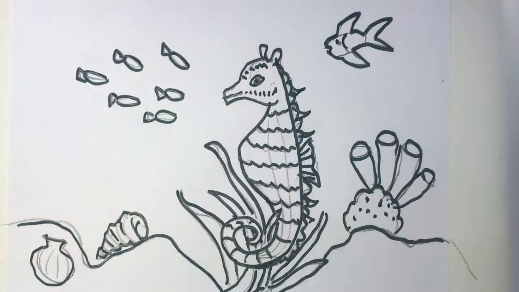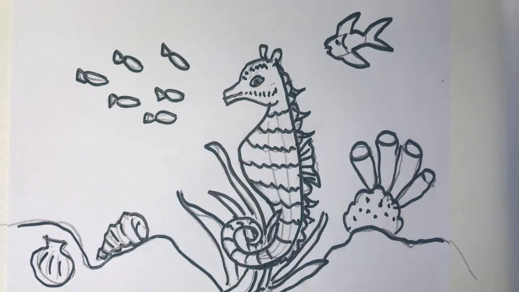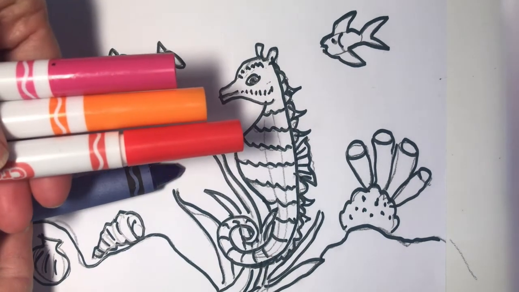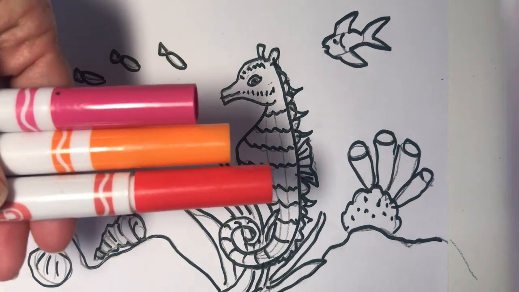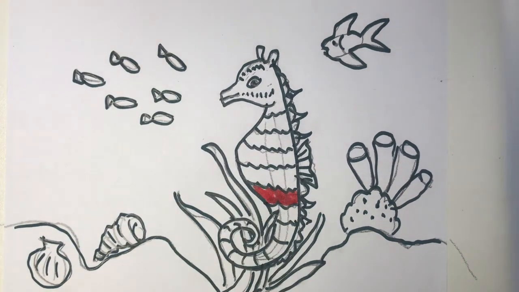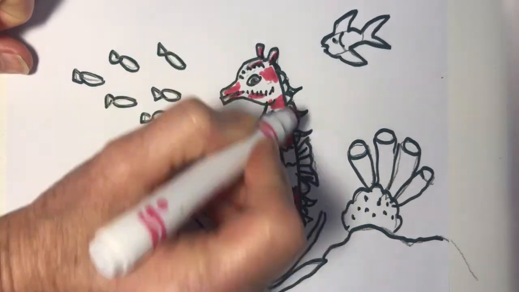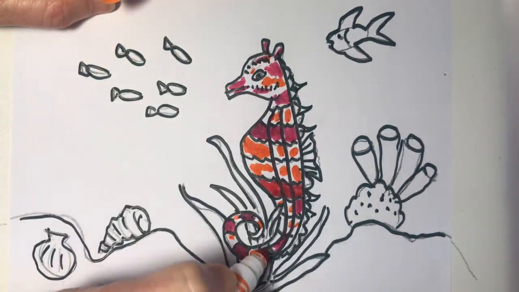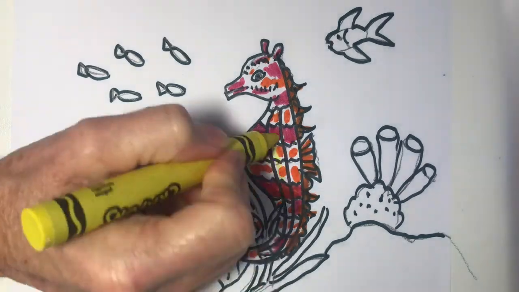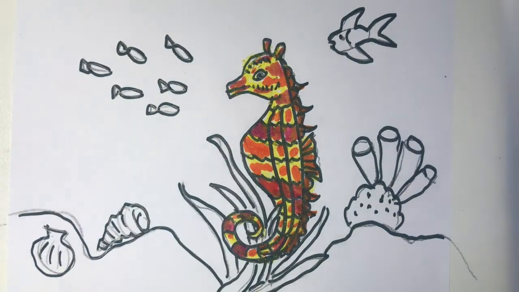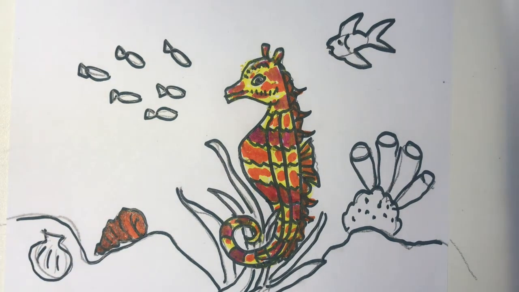Think about your colors before you actually start. I know that I'm going to be using blue to do my water, a blue crayon, so I don't want to use blue for my seahorse or the other things. I'm going to do my seahorse in some red, oranges, pinks, maybe even yellow. When I start coloring in with marker, you'll see that I start leaving little white spaces, and that's because I plan on using a yellow crayon later to fill those in.